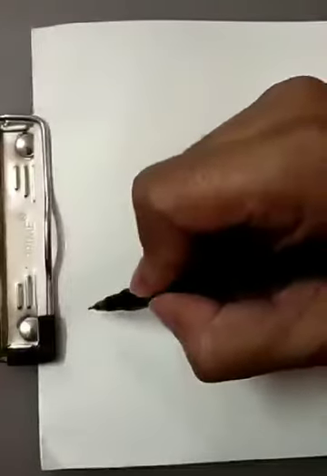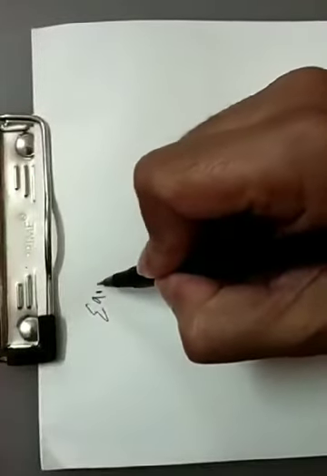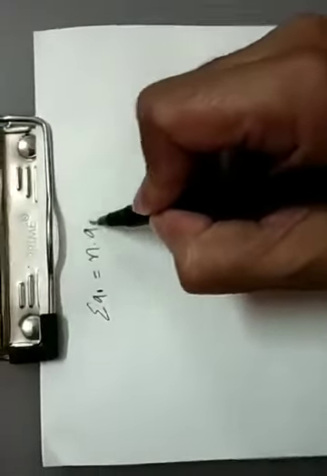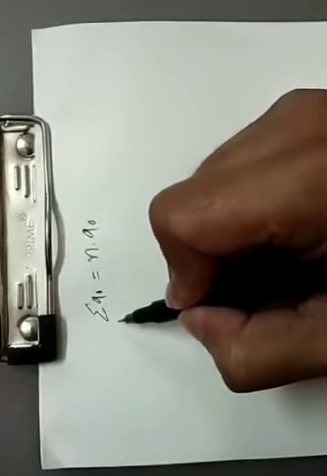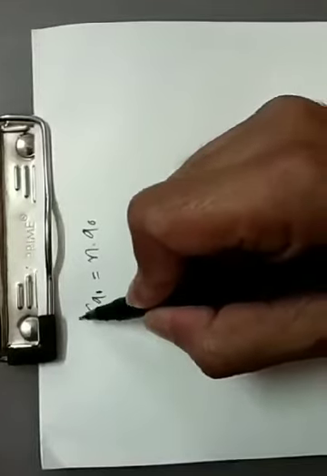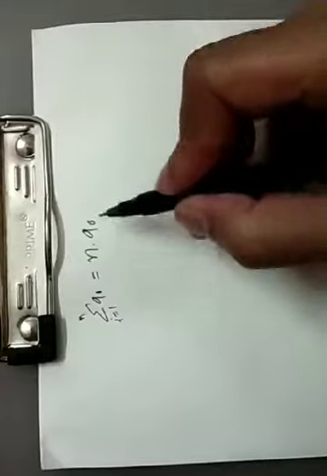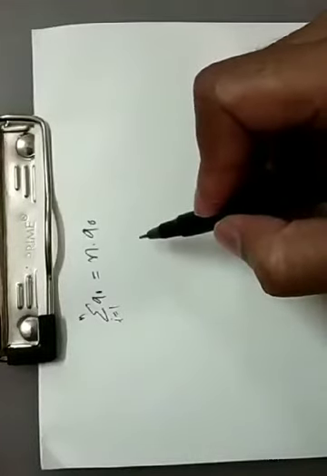Now this summation of a0 is nothing but n times a0. Summation of a0 is nothing but i equal to 1 to n, so n times it is summed, so that is n into a0.